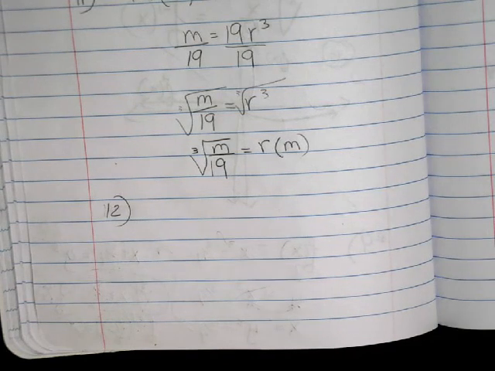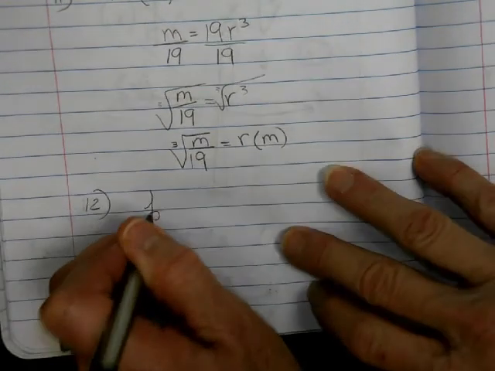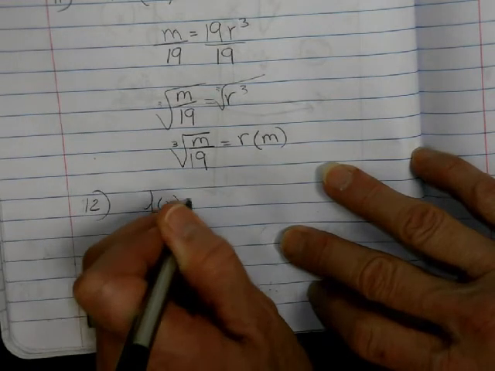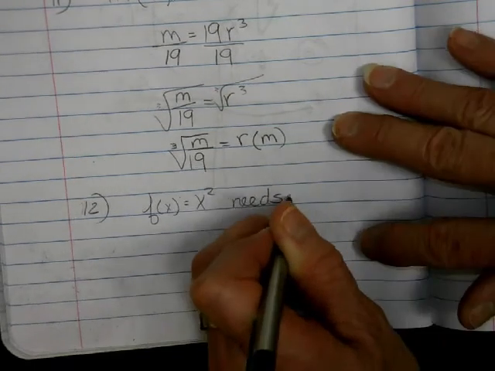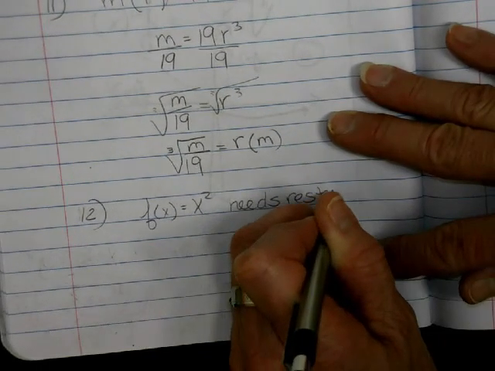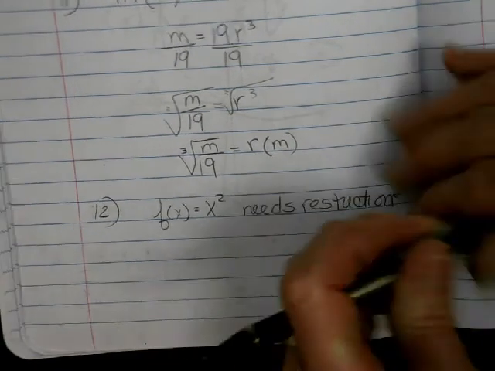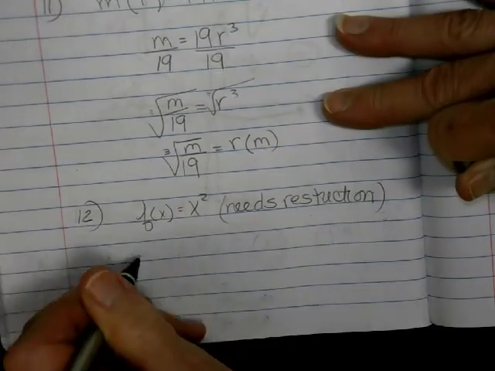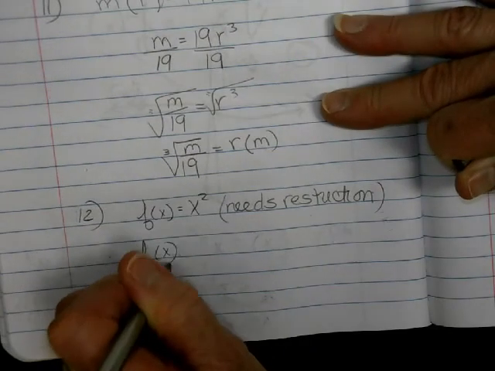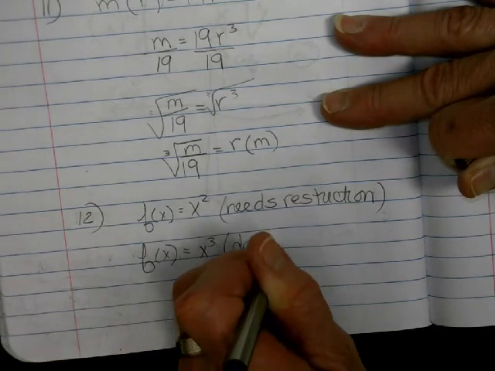Number 12 says the function x squared must have its domain restricted to have its inverse be a function. The function x cubed does not have to have that. So f of x equals x squared needs restriction, if you remember from the first ones we did, so its inverse is a function. F of x equals x cubed doesn't.